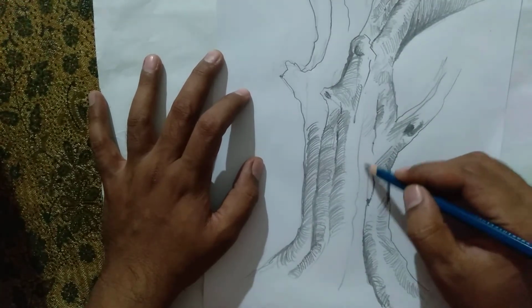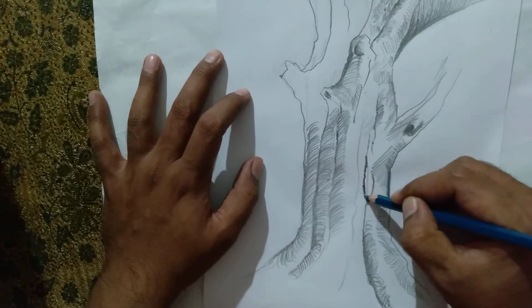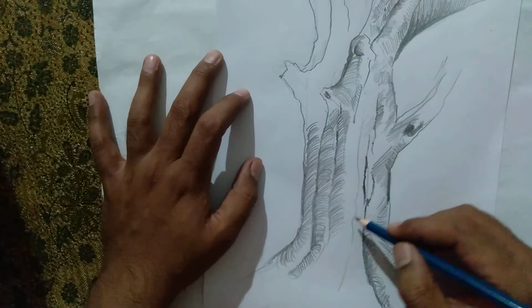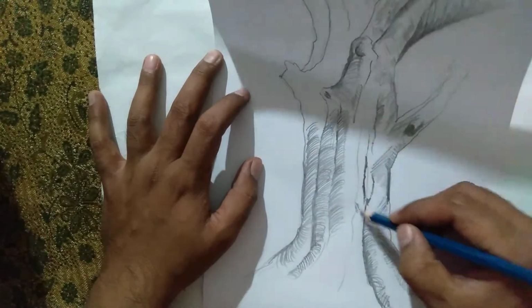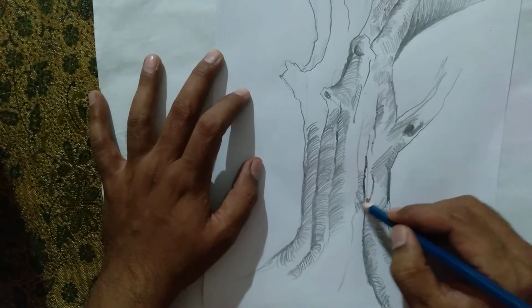Like this. Some gaps between this tree. I am using a 6B pencil. This is the 6B pencil I am using.